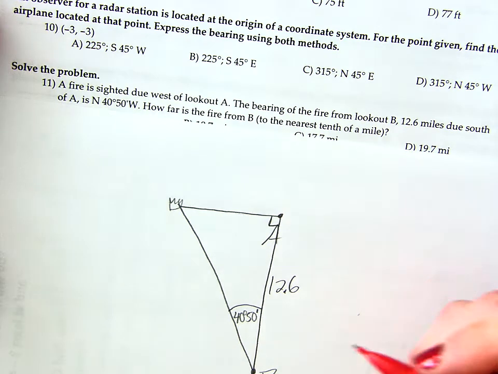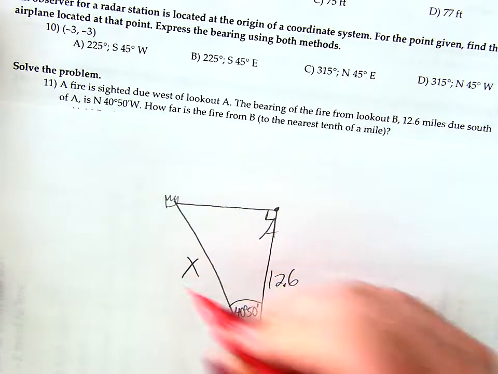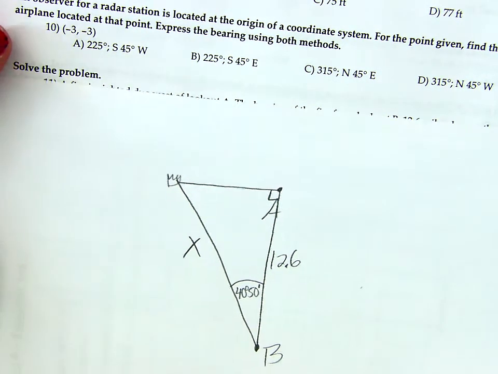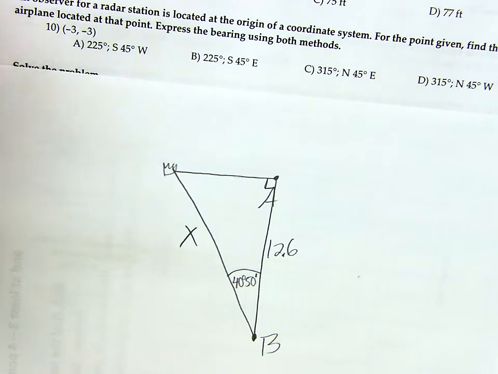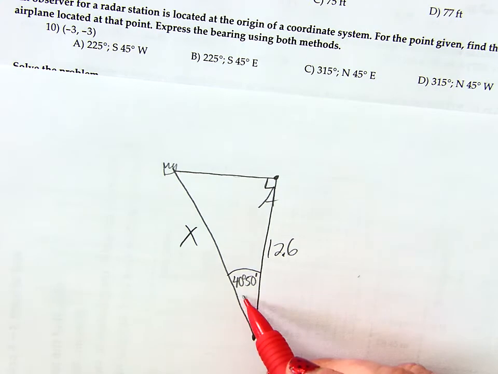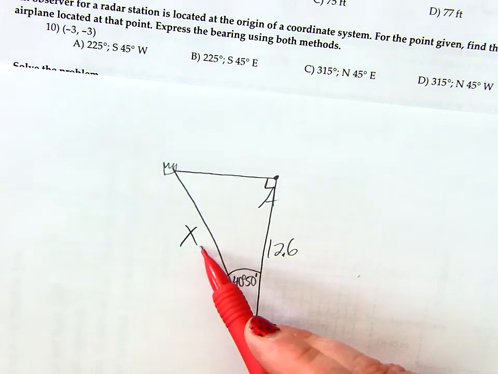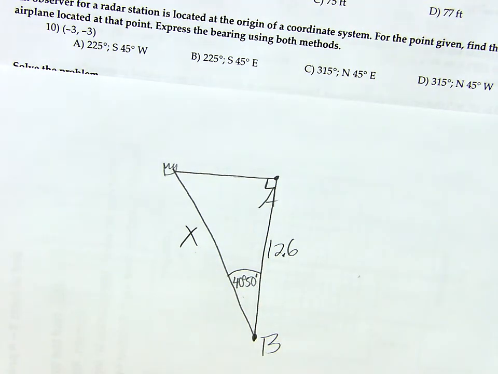How far is the fire from B to the nearest tenth of a mile? Now that I have it, it's actually not that bad. I know where my right angle is, so I know it's a right triangle. They gave me one of the angles. I just have to find that hypotenuse. Keep in mind, guys, that this is multiple choice.